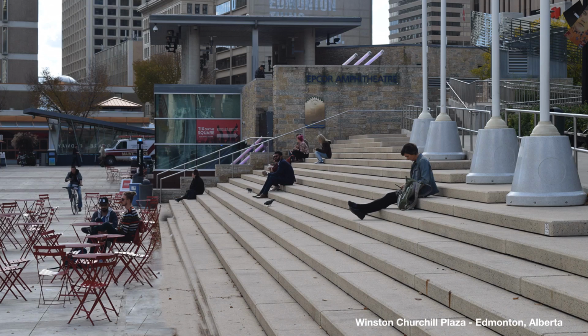This is Winston Churchill Plaza in downtown Edmonton. I've been there many times, and every time I go there, I always see half a dozen to dozens of people just sitting on the steps. So if it's not level, you'll need to terrace it so you have multiple flat surfaces. Get it? So we just don't have a sloped plaza.